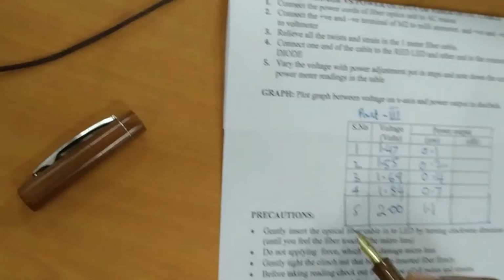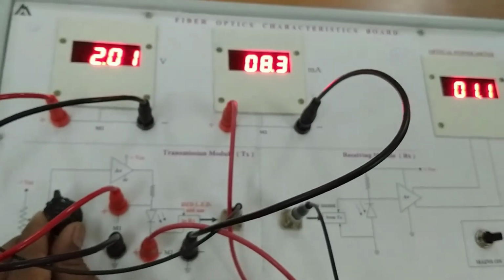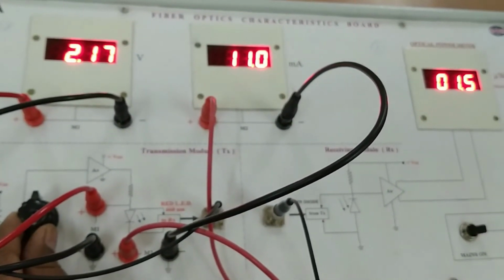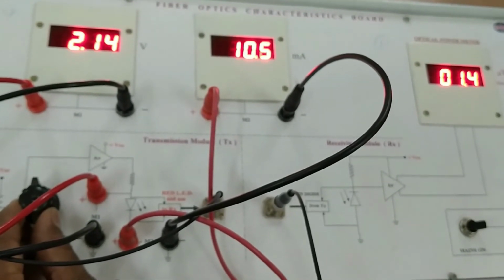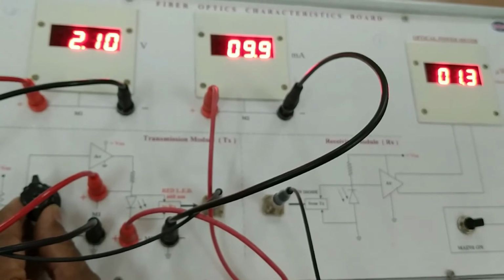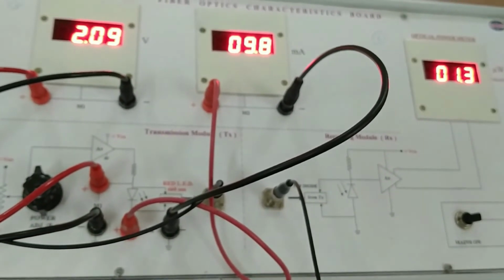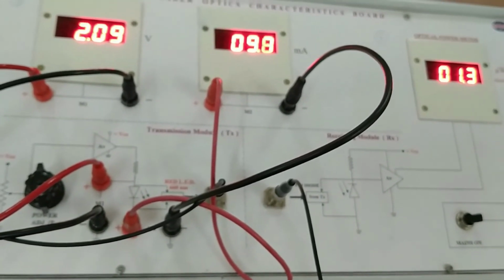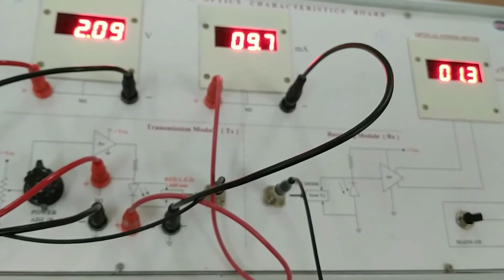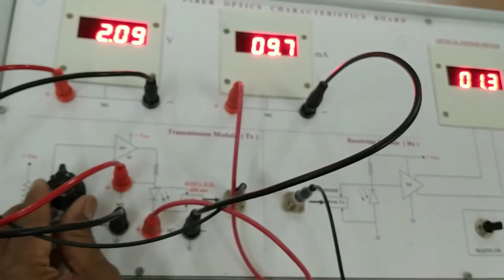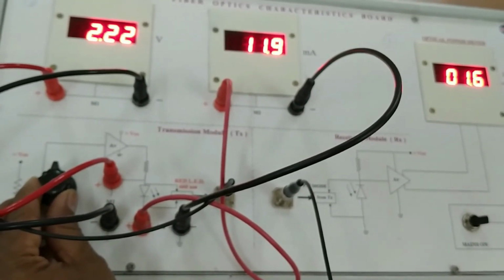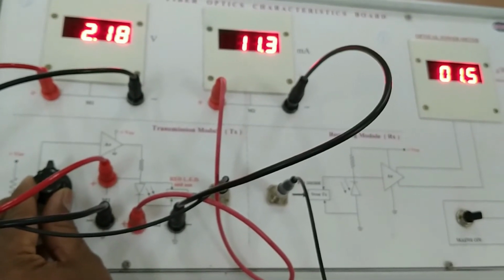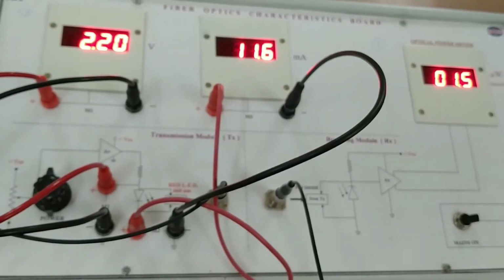I extend the table by taking different values. At 2.1, the corresponding value is 1.3. Similarly, if I adjust this to 2.2, I note down the value of the output.